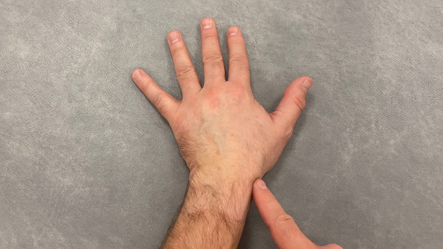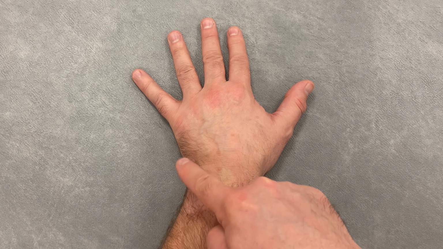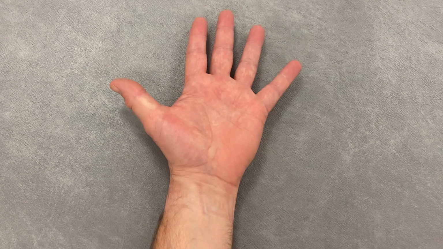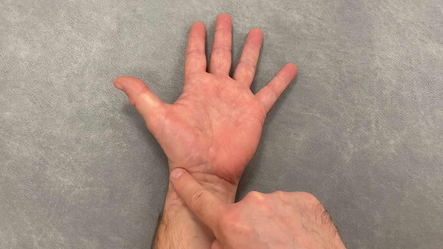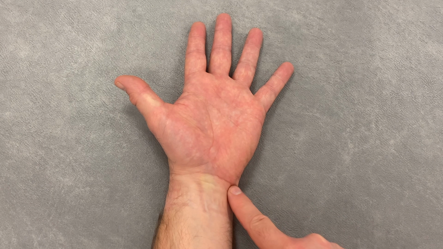On the back of the wrist, the patient might point to the thumb side of the wrist, the middle area, or the little finger side. And similarly, on the palm side of the wrist, they might also point to the thumb side, the middle part of the wrist, or the little finger side. And each of these 6 areas corresponds to a particular tendon or group of tendons.